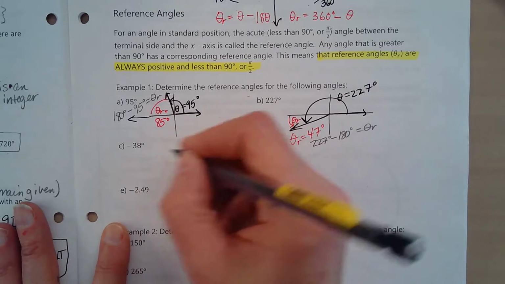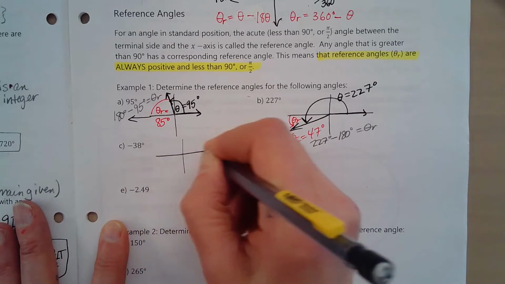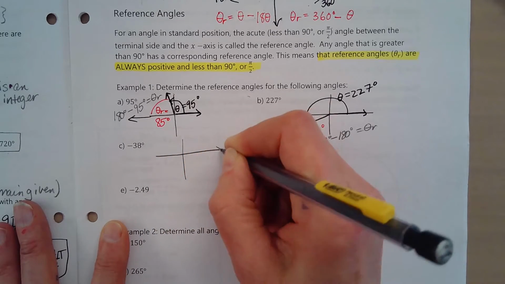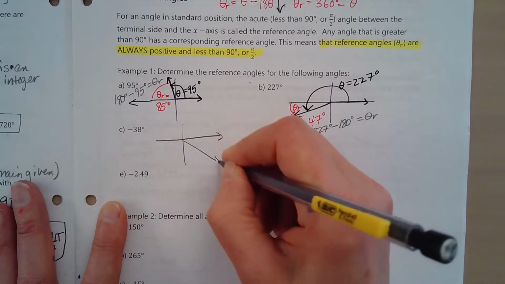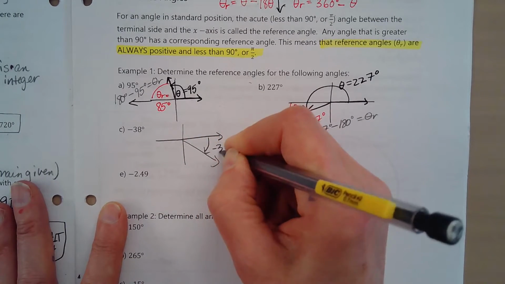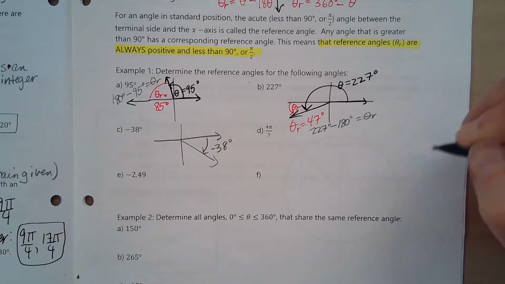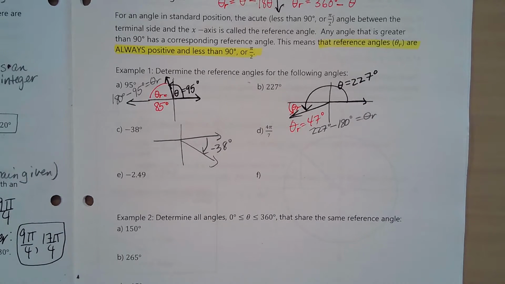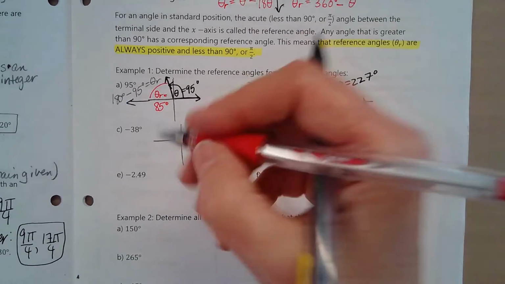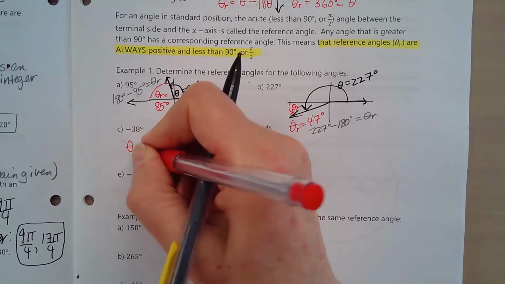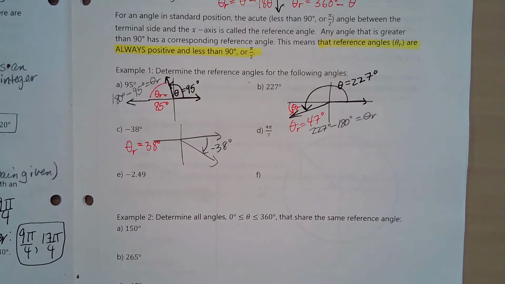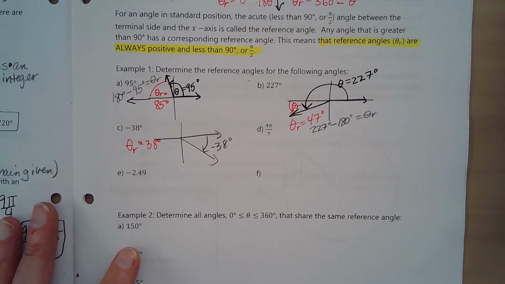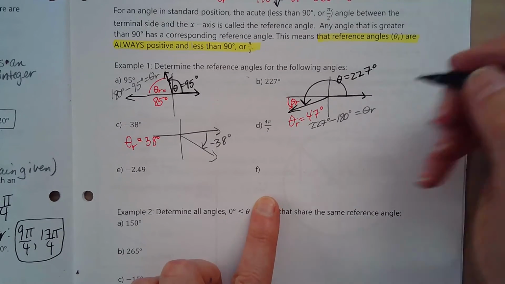No? Okay, let's try this one. Let's try negative 38. Where's negative 38? Fourth quadrant, right? Okay, so here, negative 38. If you don't need a system, don't use a system, right? What's the reference angle? 38. Agreed? So the reference angle is always positive and always less than 90 degrees, right? So the reference angle is just 38.